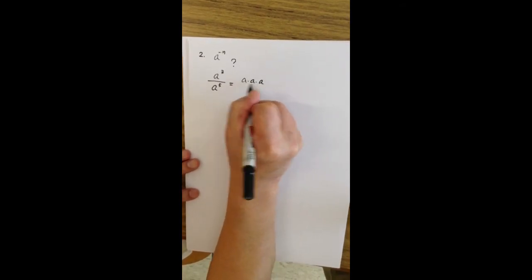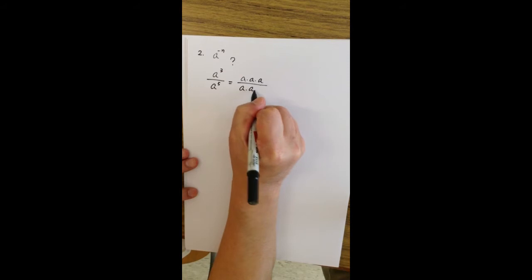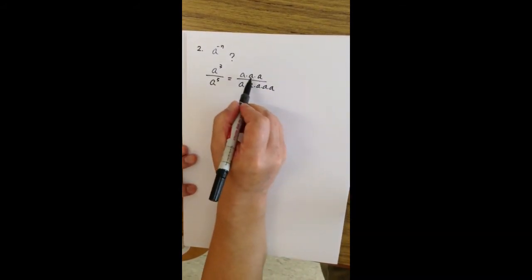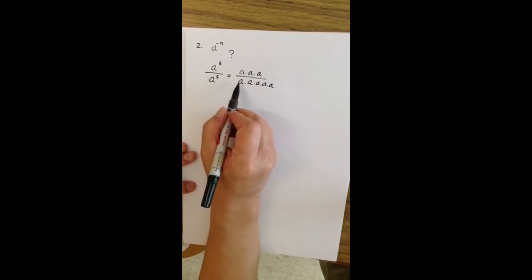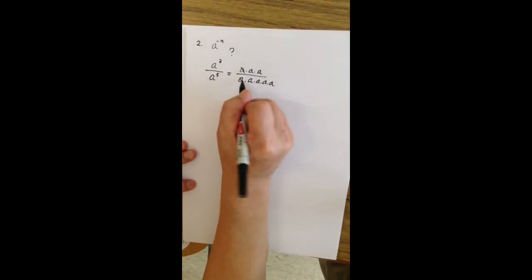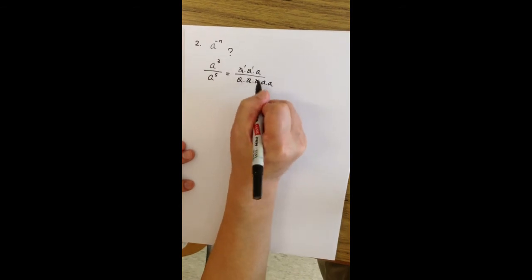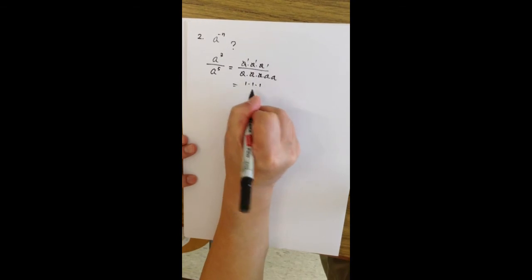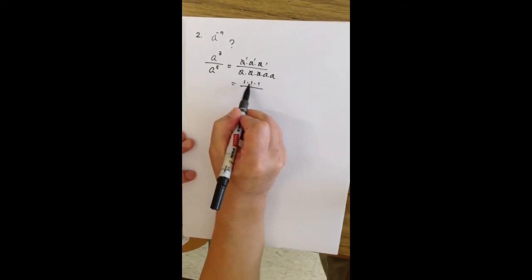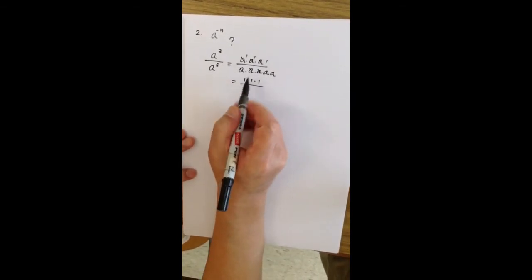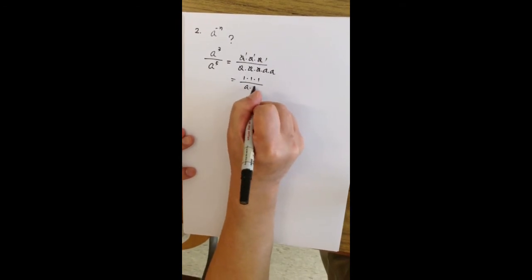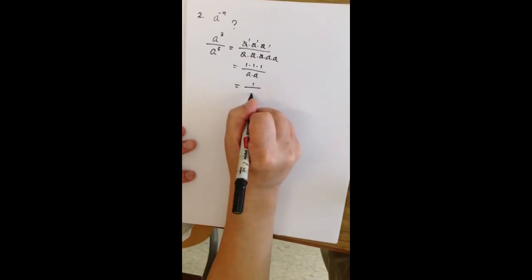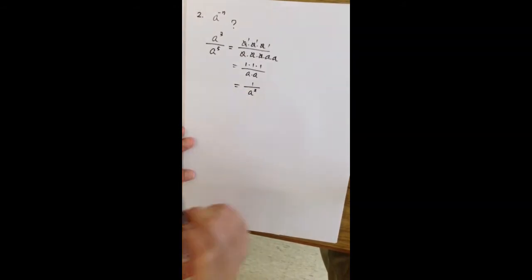Let's repeat the same procedure as before. In the numerator, there are 3 a's. In the denominator, there are 5 a's. Let's divide them 1 by 1. We notice that in the numerator, it is 1 times 1 times 1. And in the denominator, there are 2 a's left behind. So we have 1 over a squared.